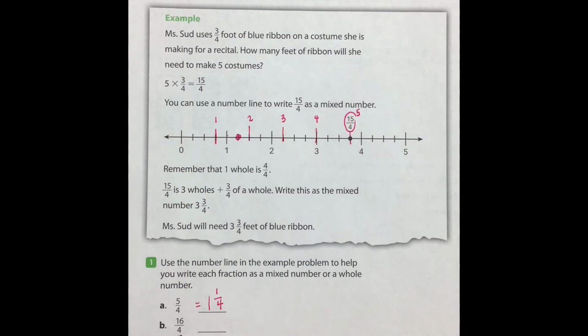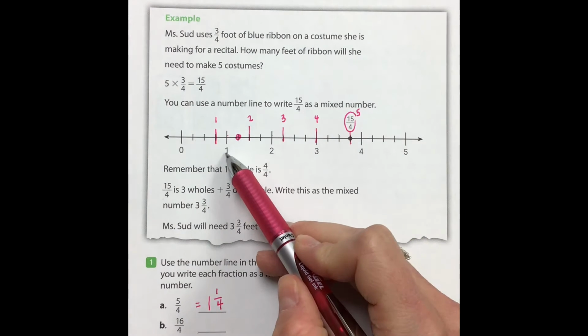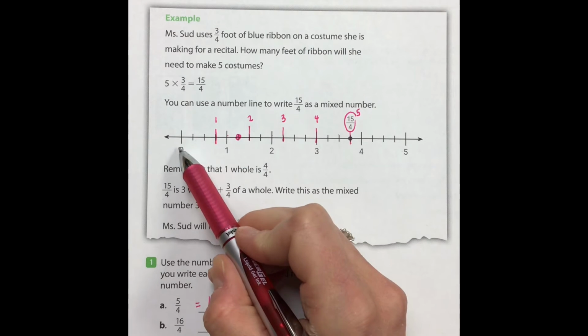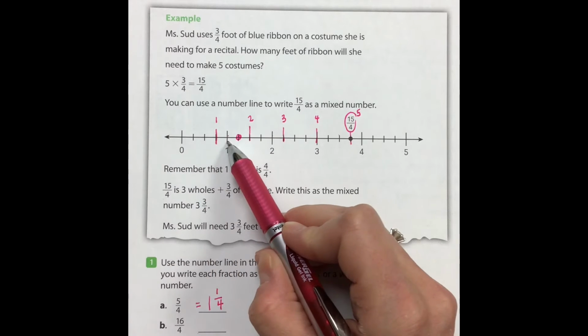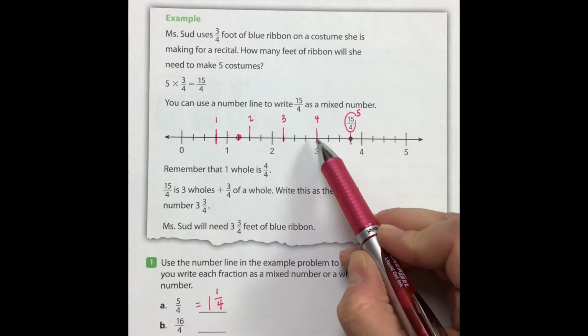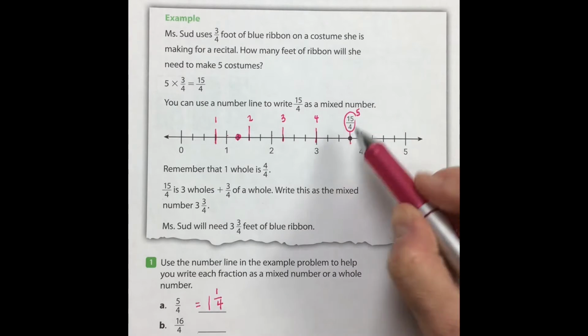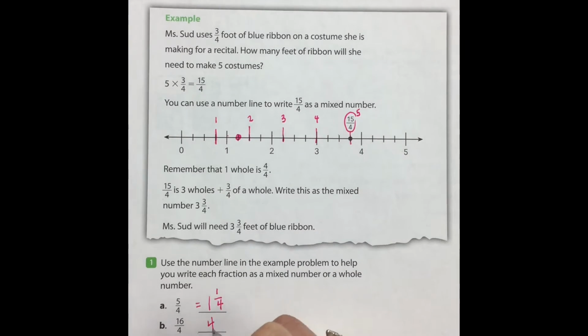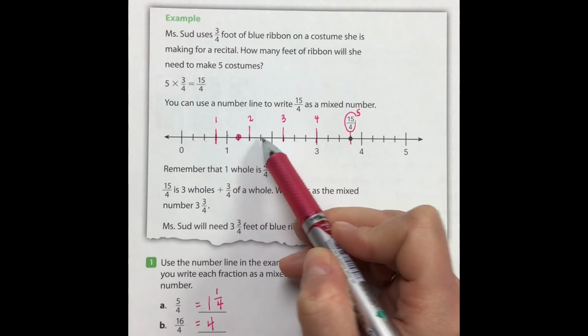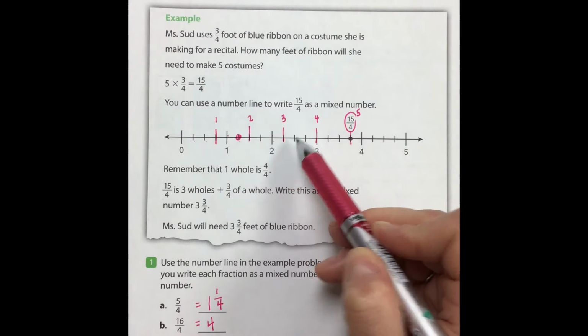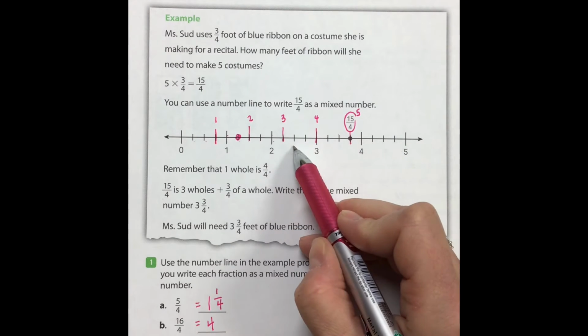The next one, 16/4. I'm going to count by 4s right here. Otherwise, I'd just count by 1s to get to 16. So I'm going to go 4, 8, 12, 16. So I get a whole number of 4. So 16/4 is equivalent to 4 whole. Next, 10/4. 1, 2, 3, 4, 5, 6, 7, 8, 9, 10. So 2 2/4.